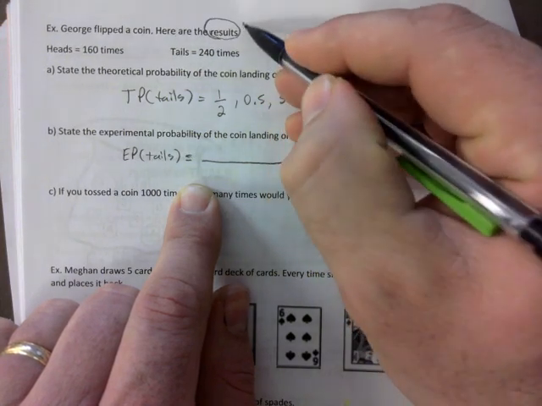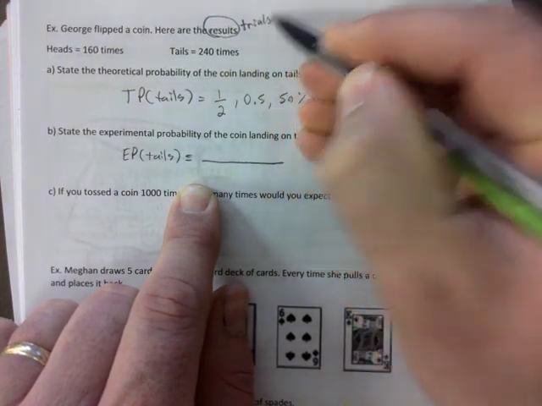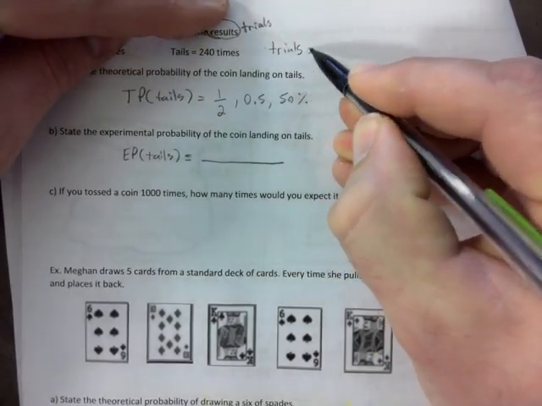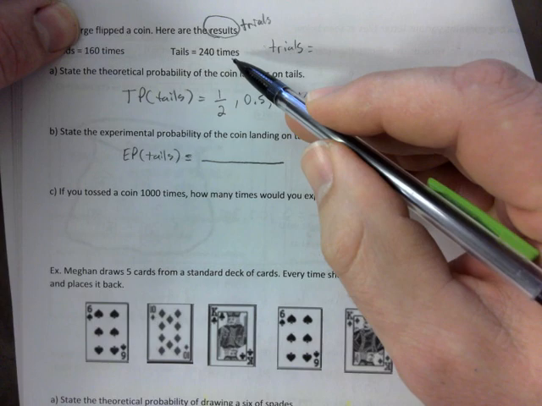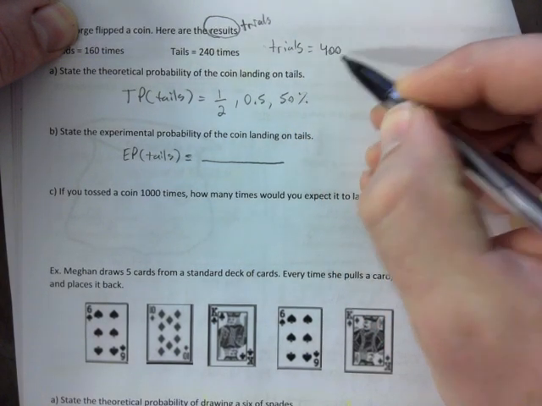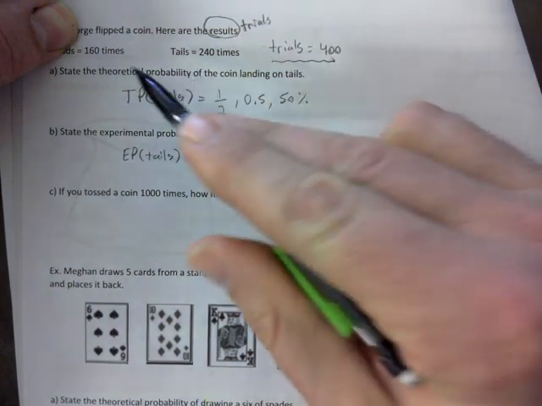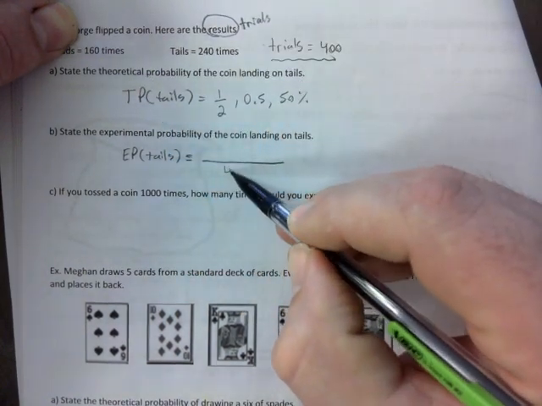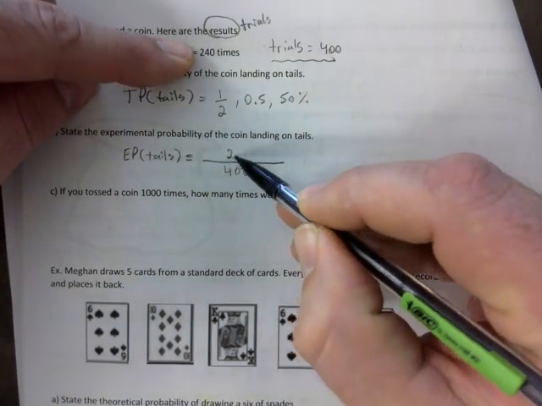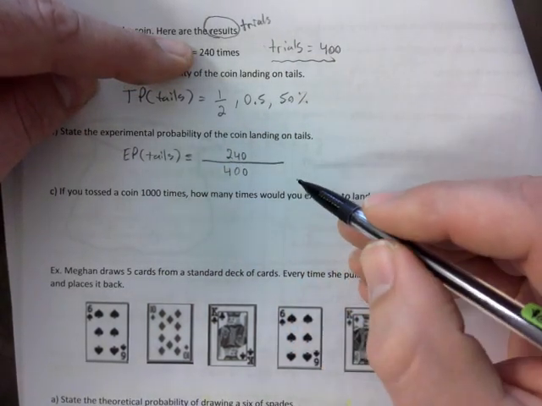It's trials, so if you add up 160 and 240, that's 400. 400 trials based on this. So we are going to have a 400 down here, and it landed on tails 240 times.